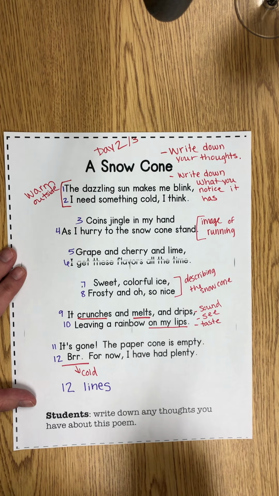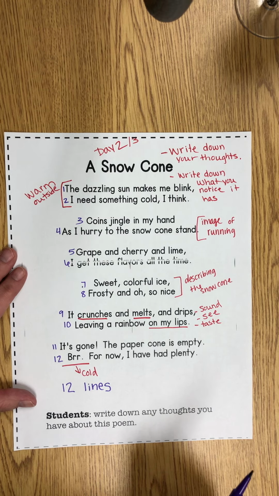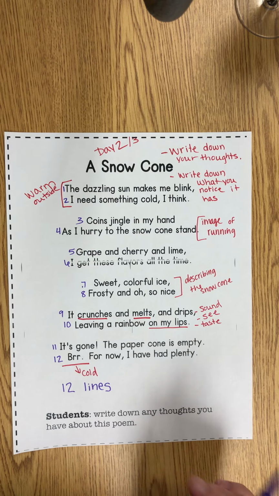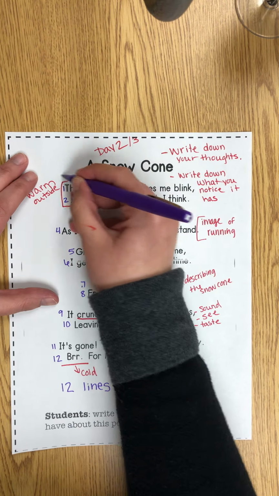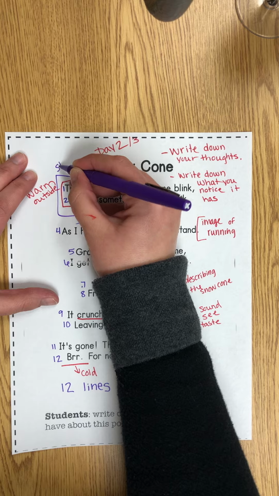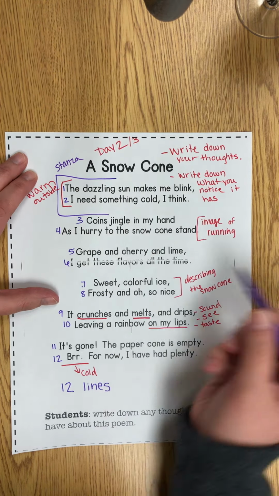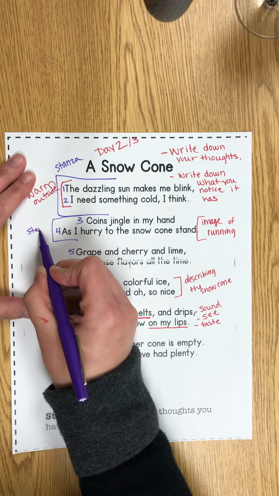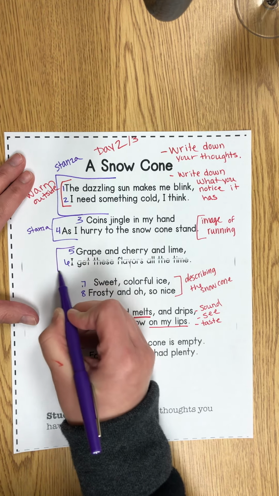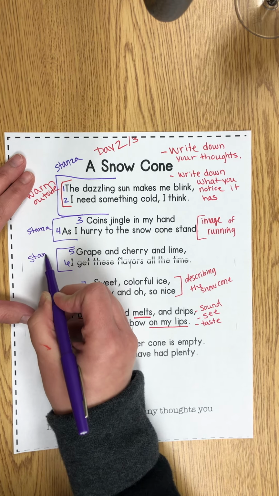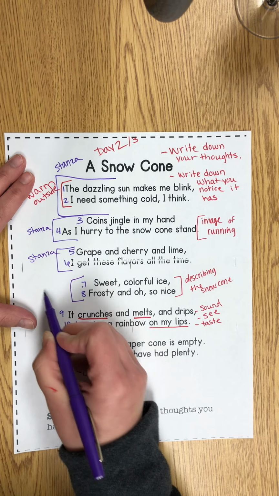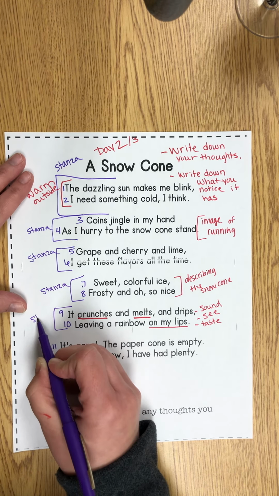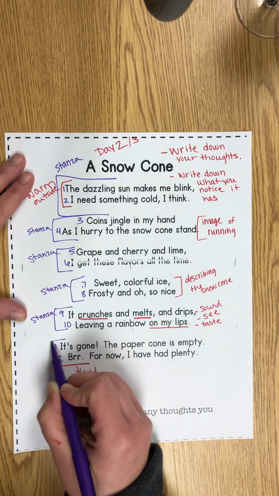Now, let's look at our stanzas. A stanza is a group of lines in a poem that are grouped together. This right here is a stanza. This right here, 3 and 4, they're grouped together. You have another stanza. These are grouped together, another stanza. You can kind of see the pattern in this one. Every 2 lines are grouped together and it's considered a stanza.